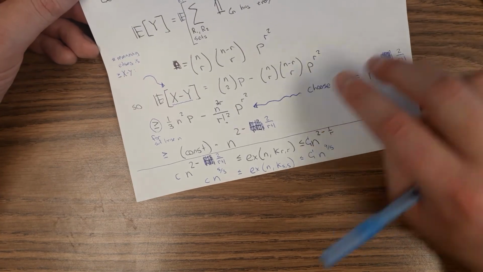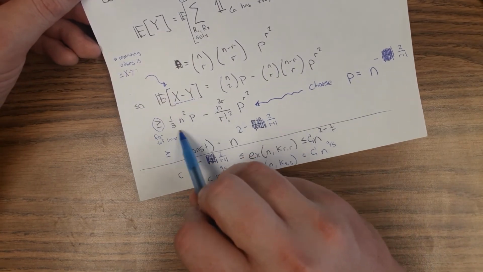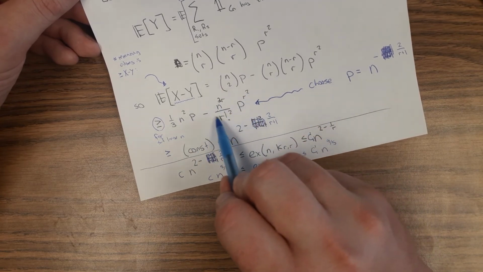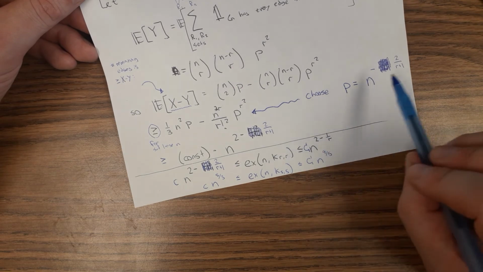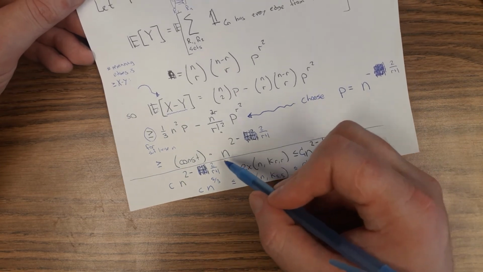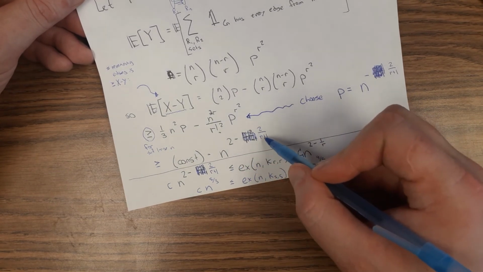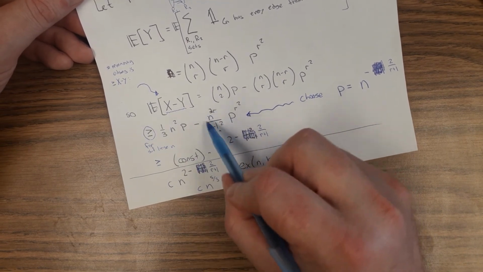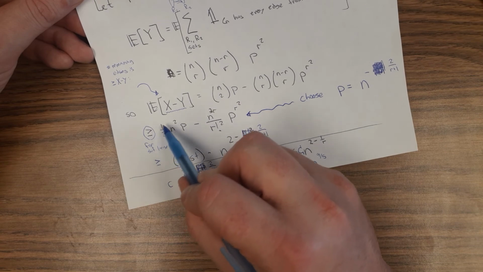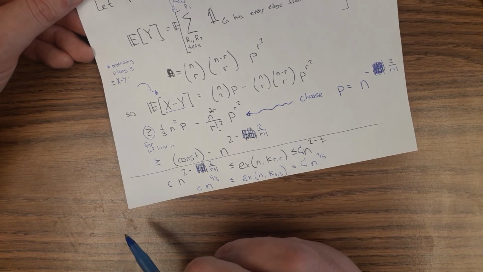Basically, if you plug this in, this term and this term are somewhat comparable. Both of them are on the order of n to the 2 minus 2 over r plus 1. It's just that this term has a smaller coefficient than this term.